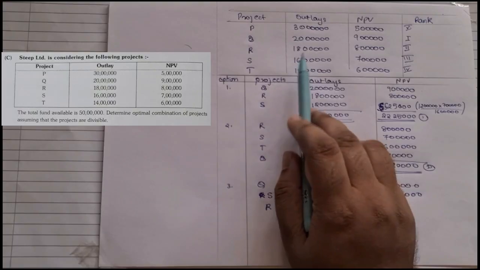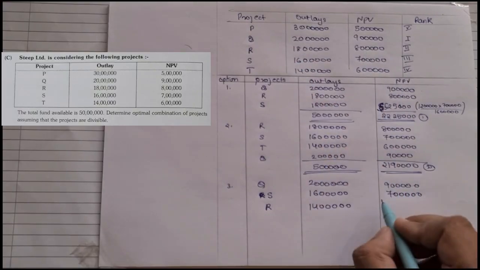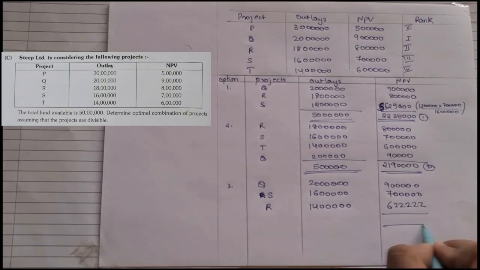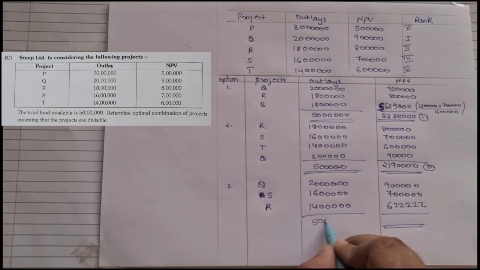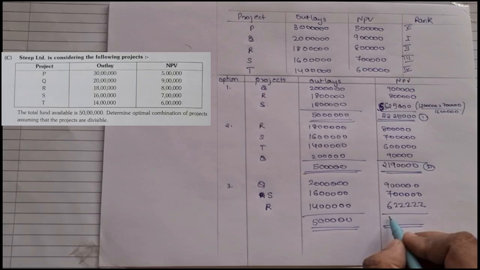So if I cross multiply again, for 18 if it was 8 lakh, for 14 it is how much? You cross multiply, I got the value as 6,22,222. When I added up, because this became a total of 50 lakhs, we got this value as 22 lakh 22,222.